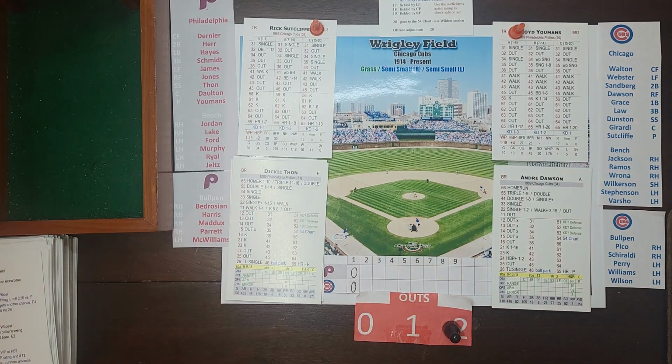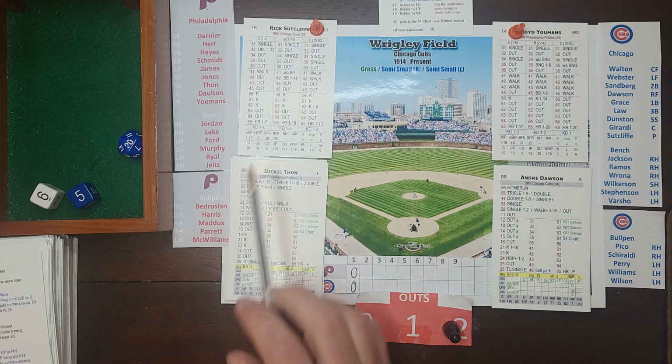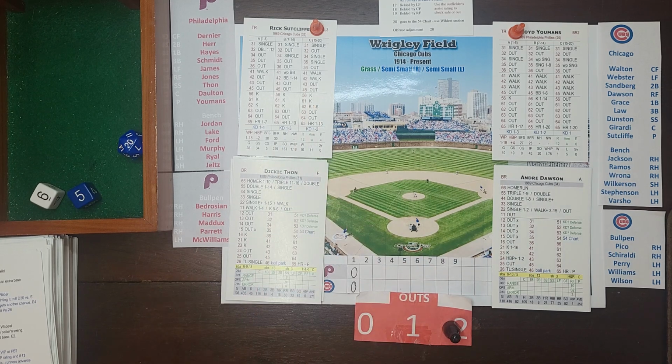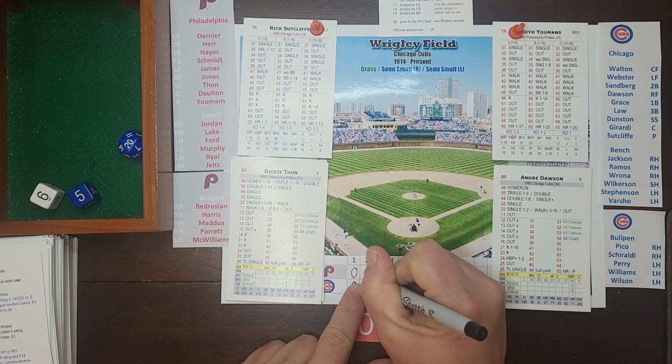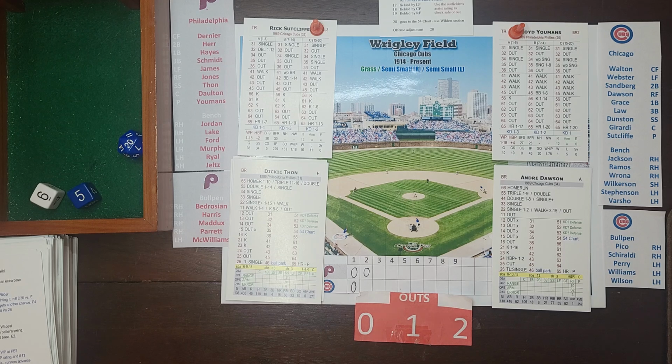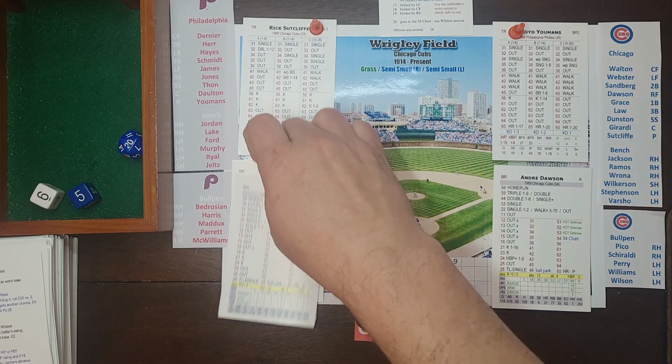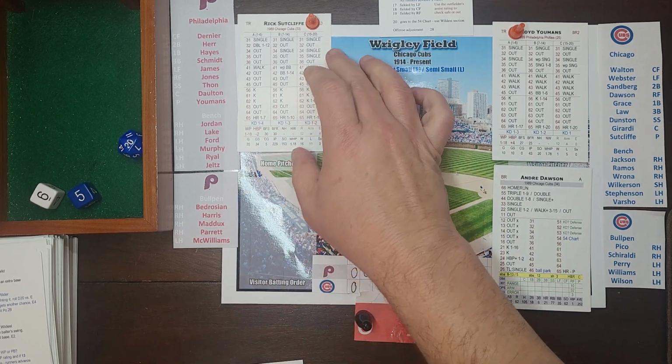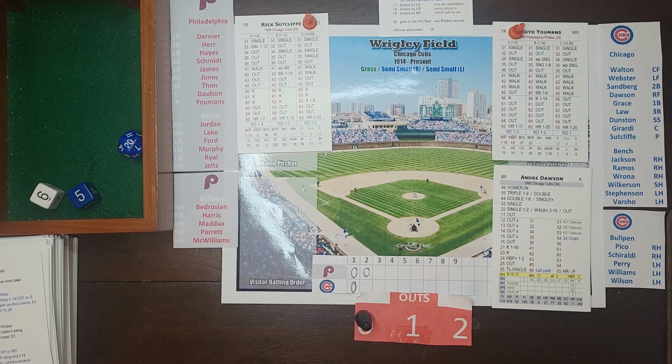Here's Dickie Thon. 56 for Thon, and on Sutcliffe, that's a strikeout. So Rick Sutcliffe gets the first strikeout of the afternoon for the Cubs. Anyway, Yeomans has already got one. 3 up, 3 down go the Phillies. No problem at all for Sutcliffe and his C grade so far. We go to the bottom of the second, still no score.